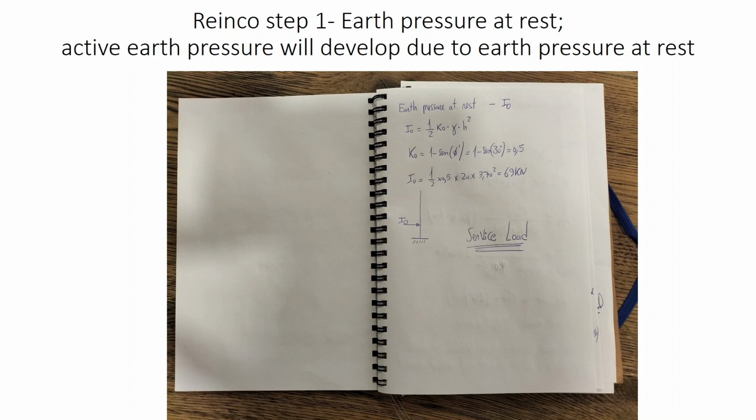So how do we determine earth pressure at rest? From this formula, as you can see, there's no friction angle because this is earth pressure at rest. There's no movement at all, and we determine it from this formula, and it's 69 kilonewtons.